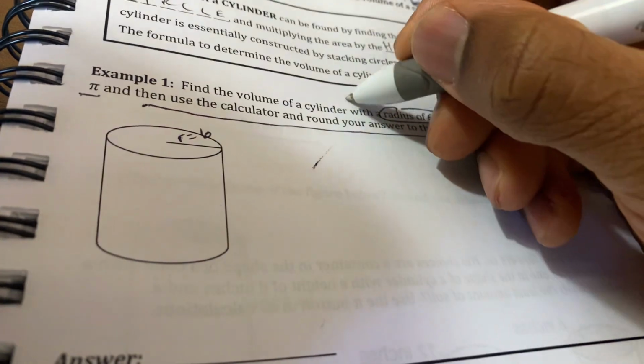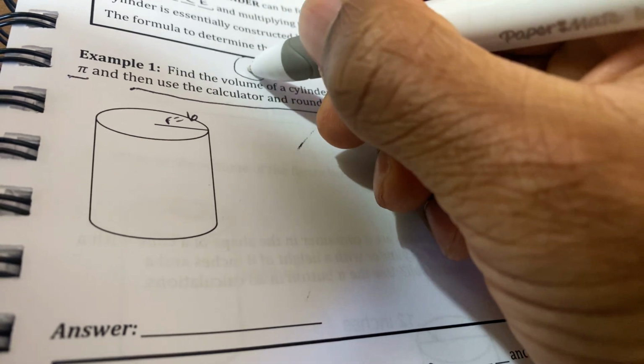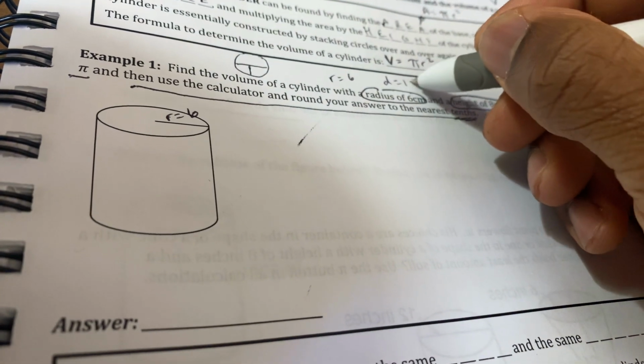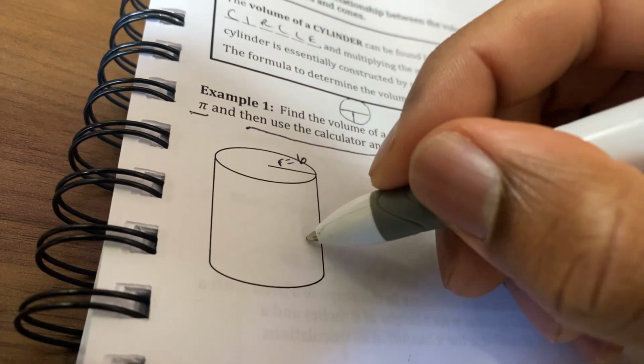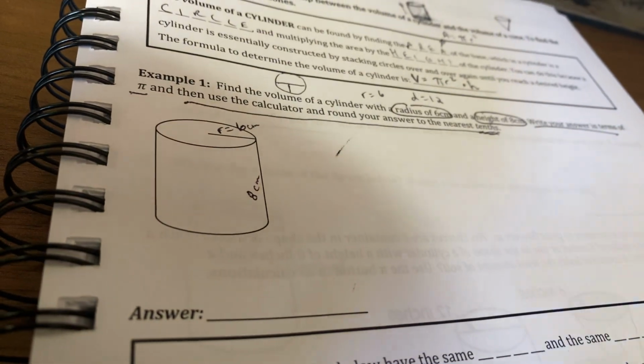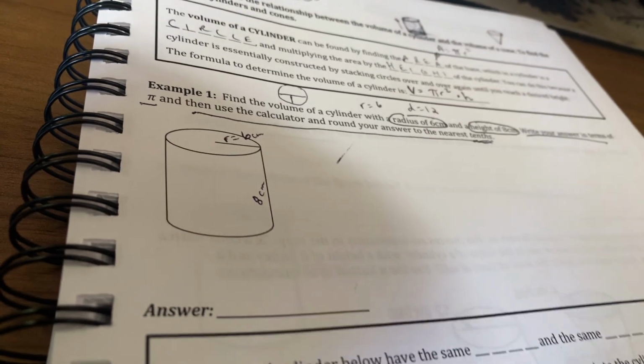We know the radius is 6 centimeters. If the radius is 6 centimeters, how much would the diameter be? Remember, you have the radius, and then you have the diameter going all the way across. The diameter would be 12, double the radius. I hope this is bringing back memories. The height I can label is 8 centimeters here. Now that we have our shape labeled, it's always good that you visualize your shape.